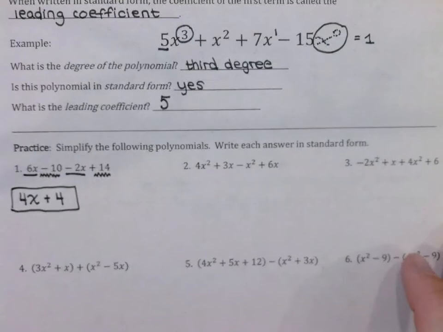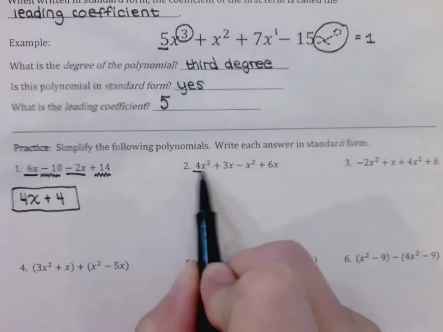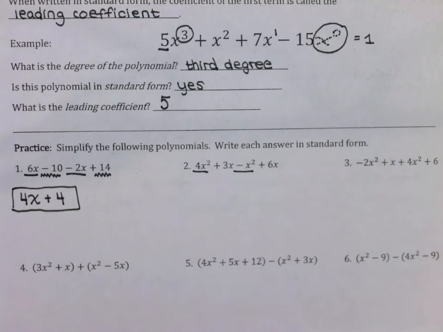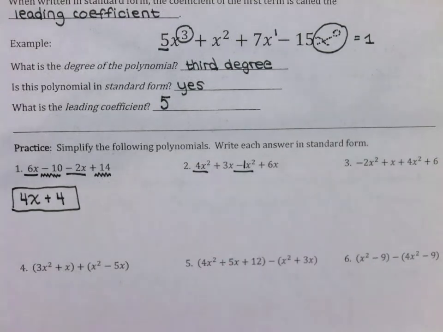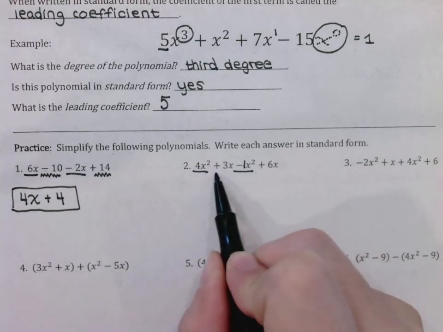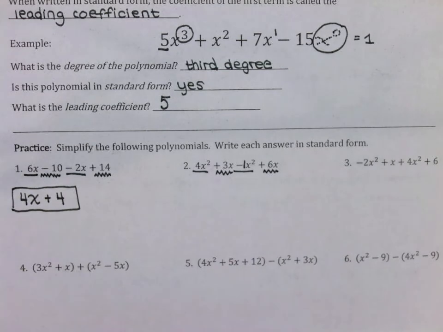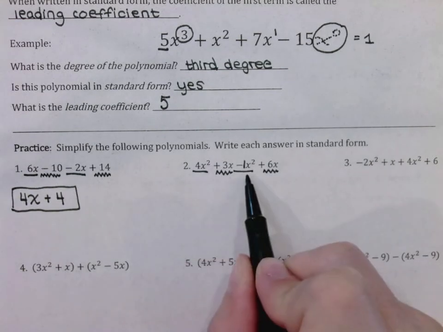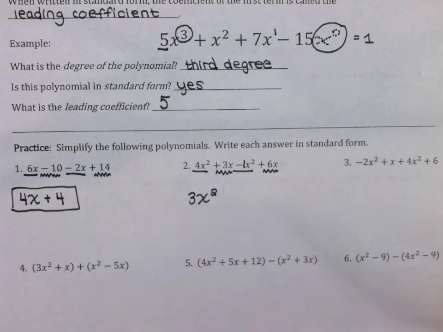Okay, for number 2, I'm going to start by finding my like terms. So we know the x squareds, 4x squared and negative x squared, those are like terms. And really this is negative 1x squared, if you want to put that 1 in there so you don't forget. And then we have 3x and 6x. So I'll combine these. 4x squared minus 1x squared, that'll get us 3x squared.